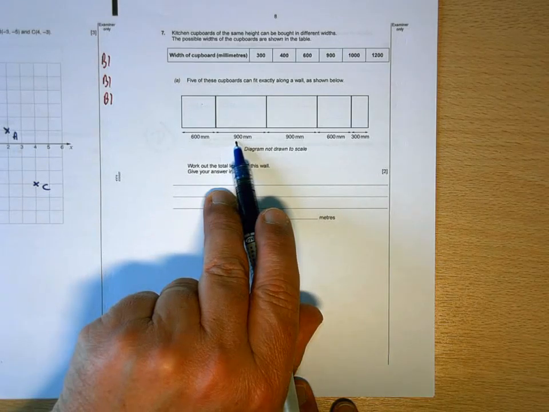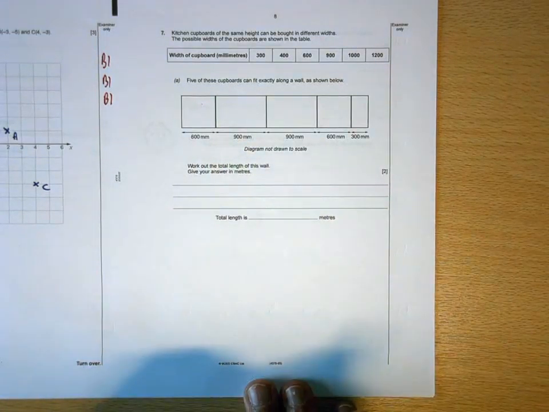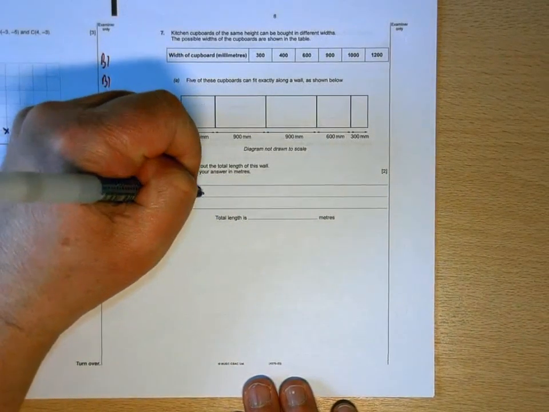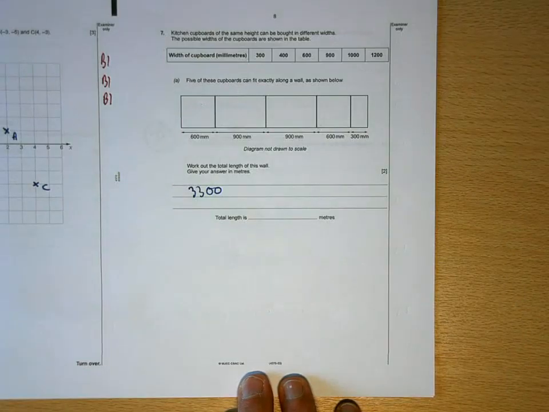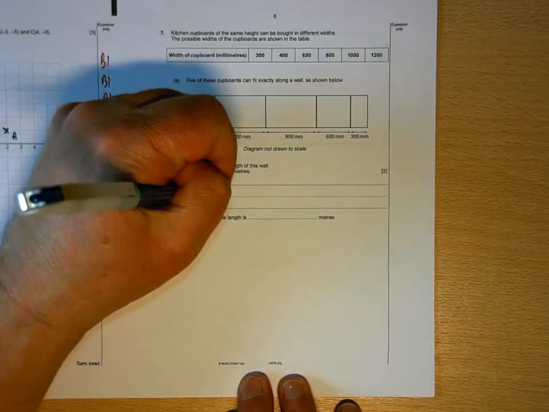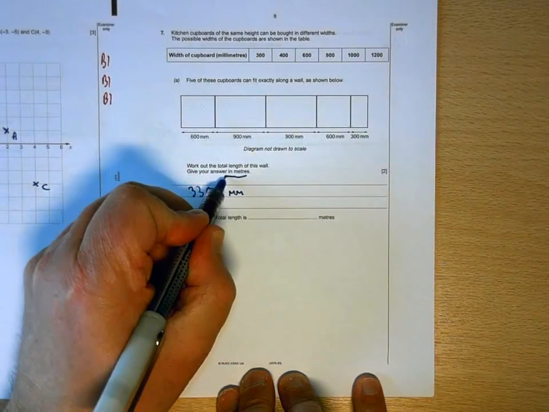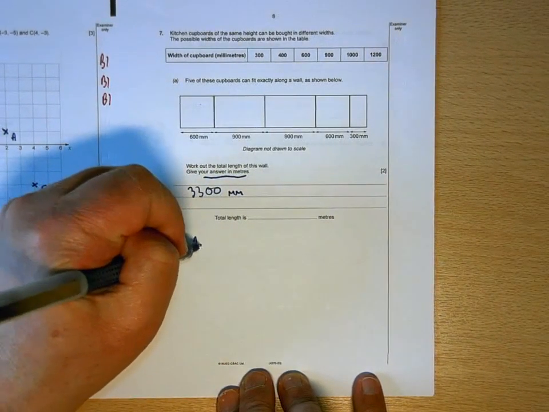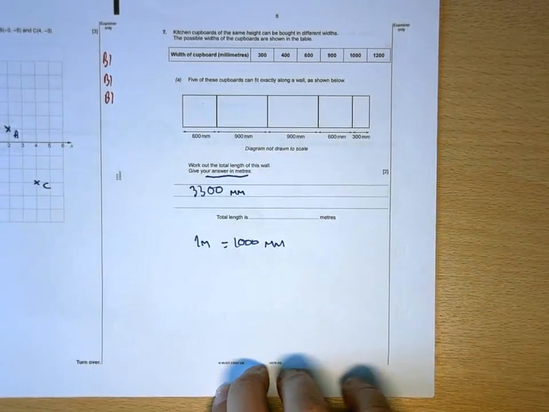What have I got there? 2700, and another 600 is 3300 millimeters. And then they want your answer in meters, so you need to know 1 meter is 1000 millimeters.